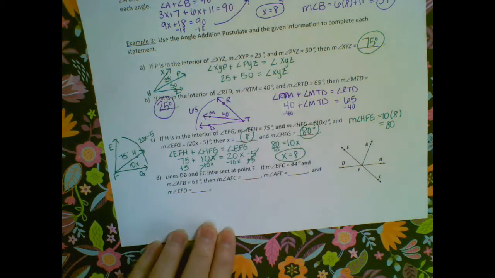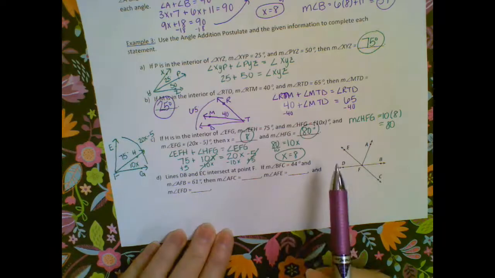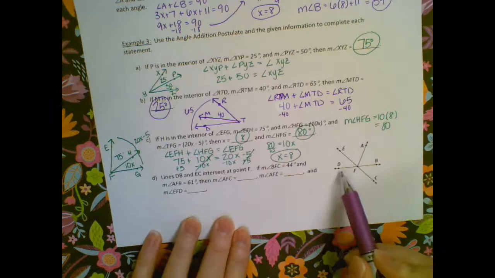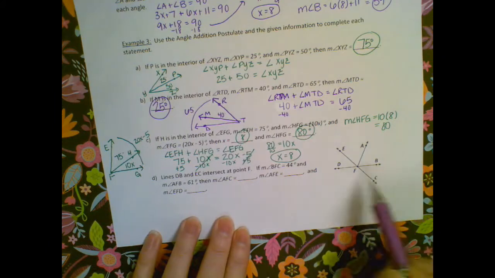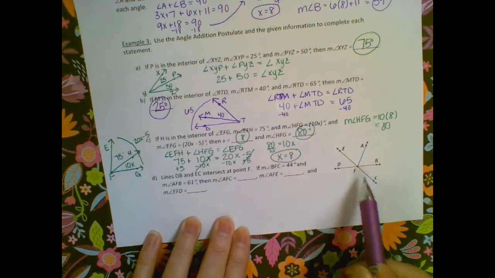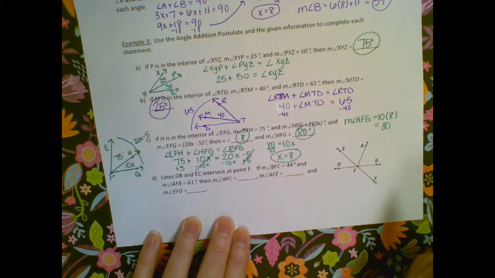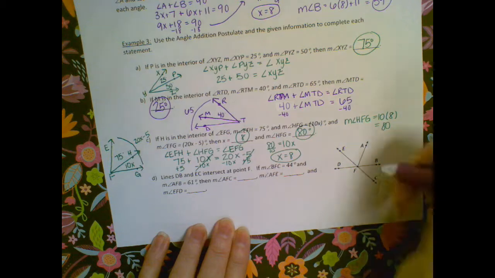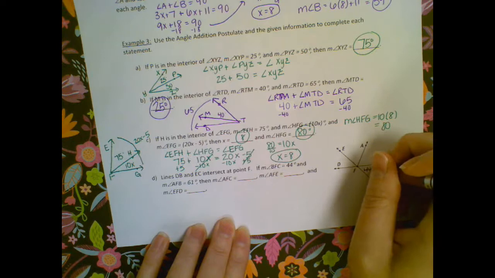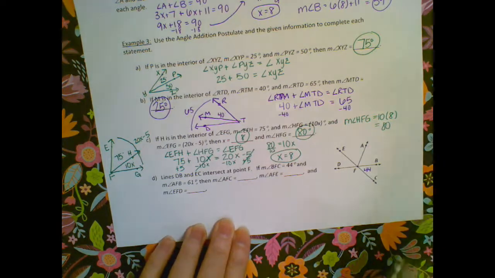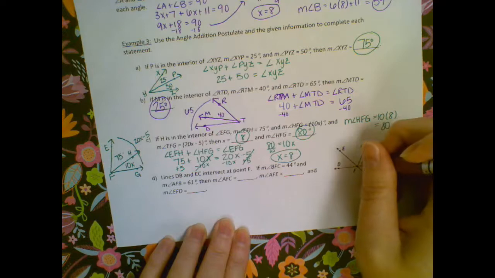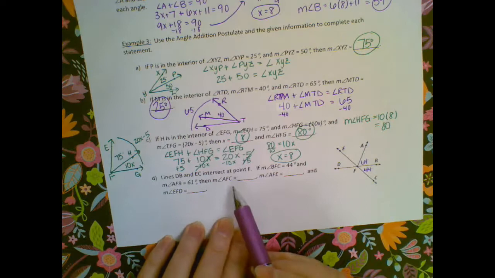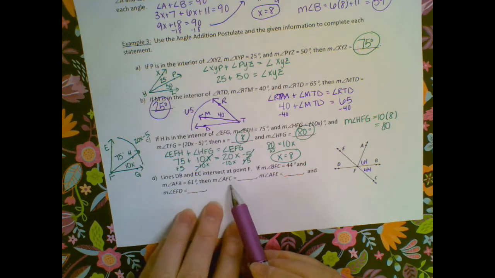Now, this last one at the bottom, we've got a little bit of a more complicated picture. We know that lines DB and EC intersect at point F. If the measure of angle BFC is 44, I'm going to put my 44 in there, and angle AFB is 61 degrees, put my 61 in there, then let's start by finding the measure of angle AFC.